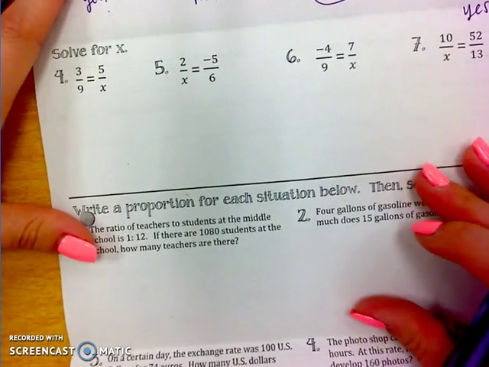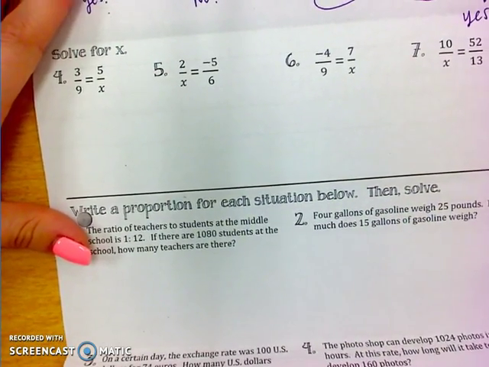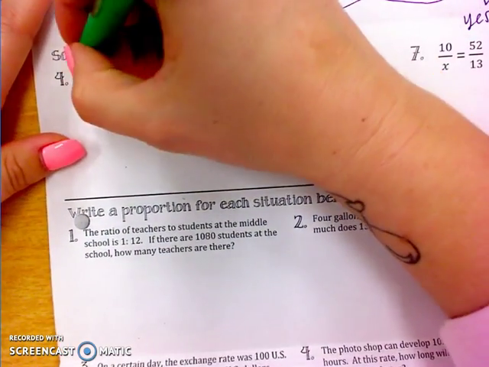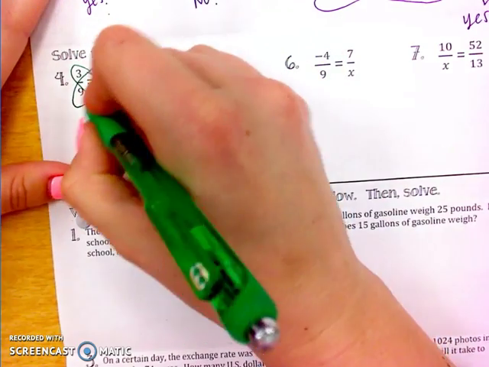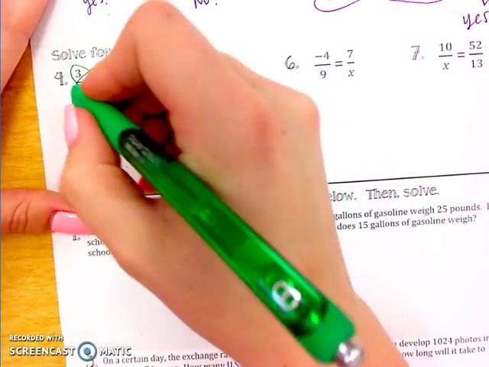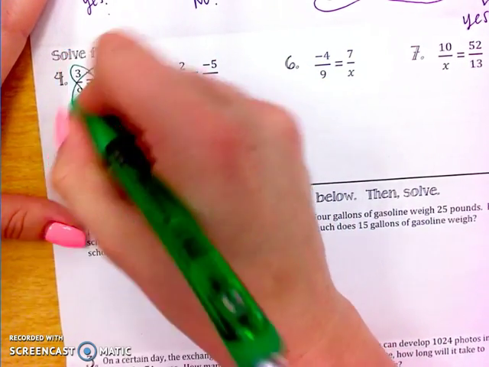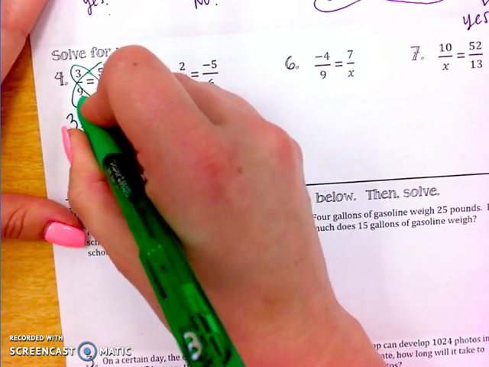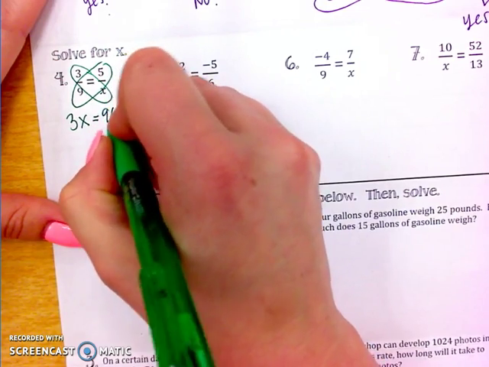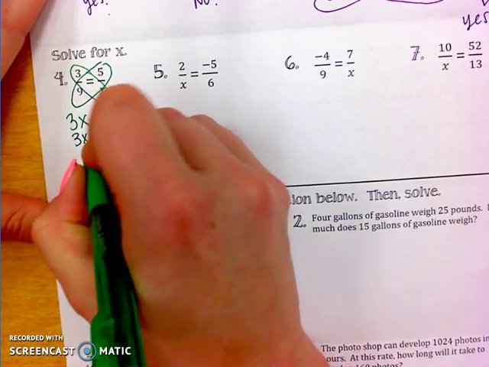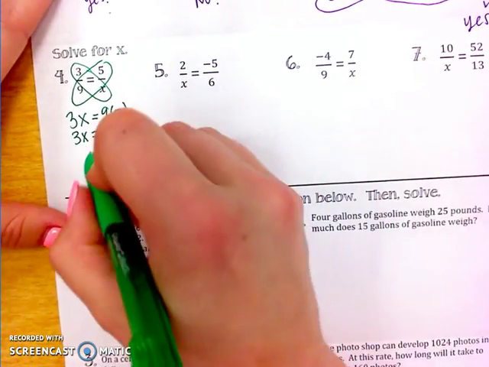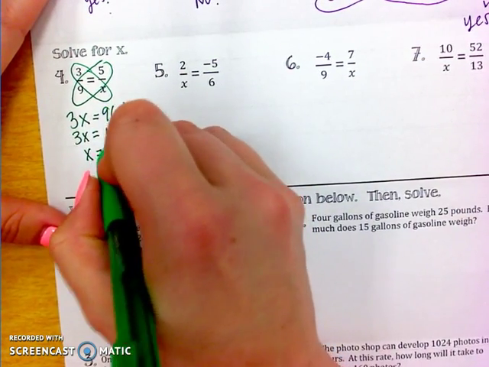All right, now we're going to solve for x using the same thing. We're still going to use the cross products property. I find it the easiest way to solve proportions. Okay, so I have this times this and this times this. Solve for x. So 3 times x, which is just 3x, is equal to 9 times 5. So 3x equals 45. Solve one-step equation. Divide by 3, x is 15.